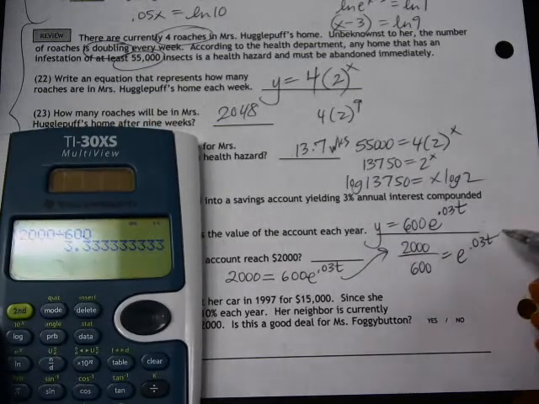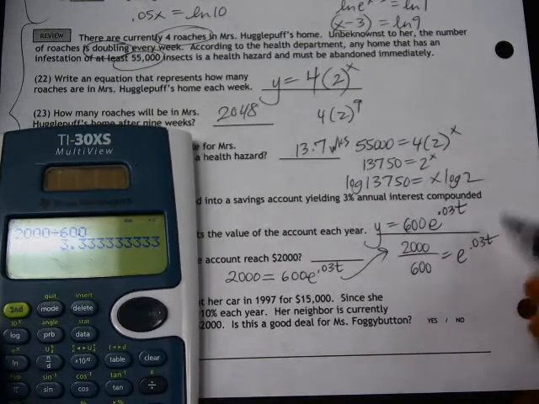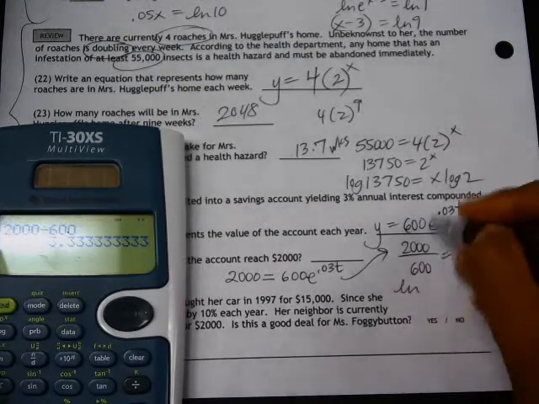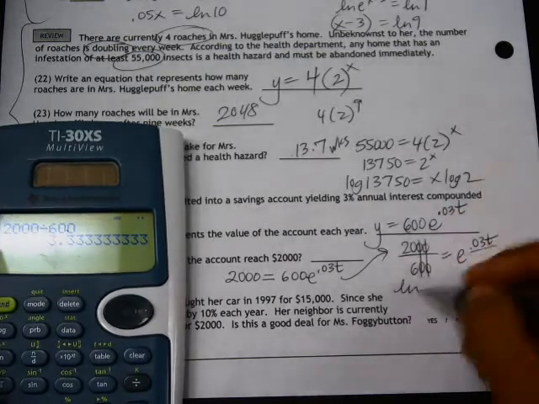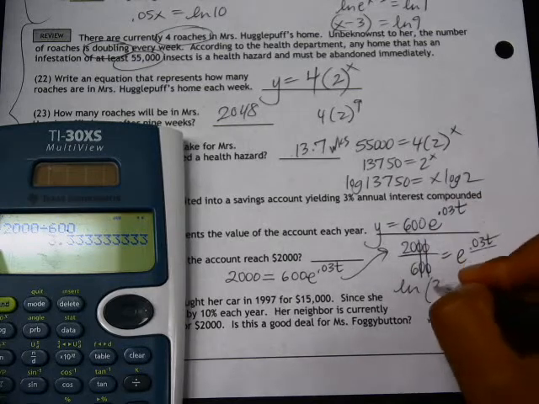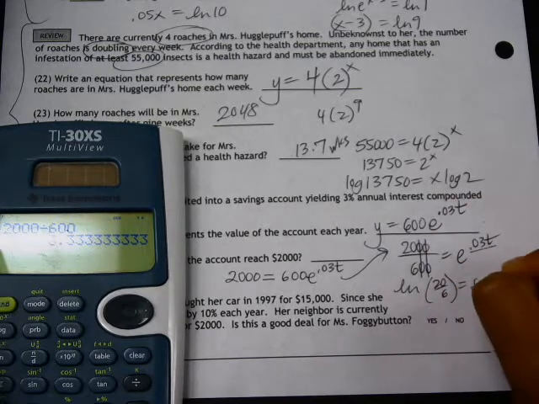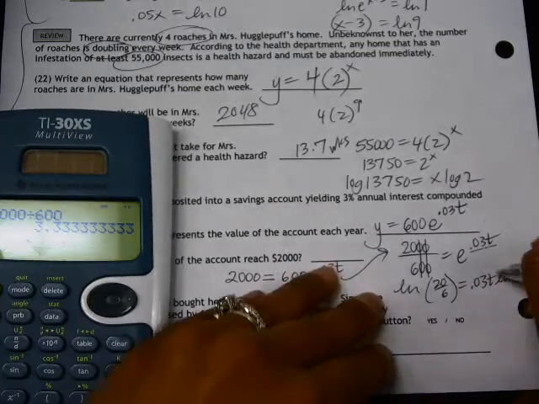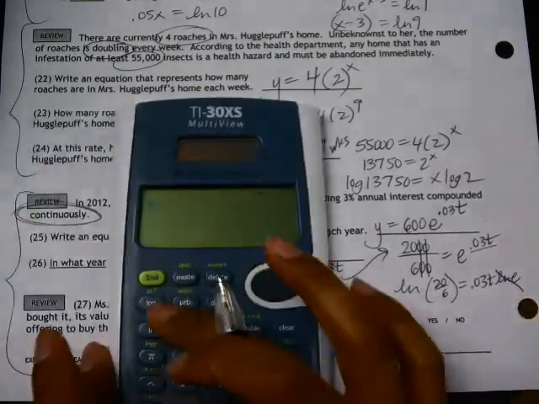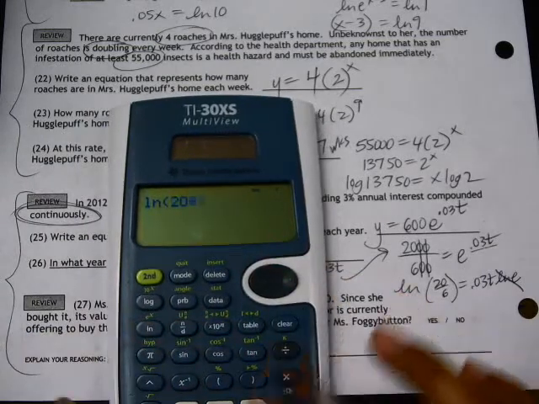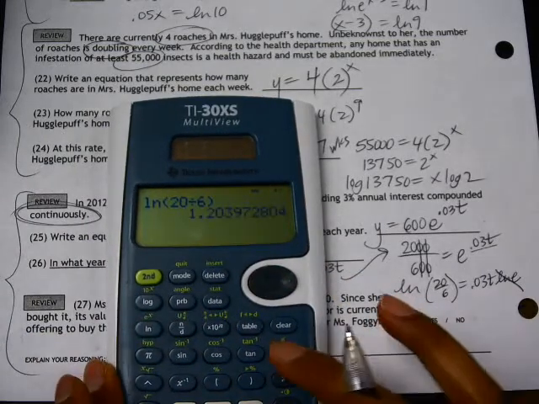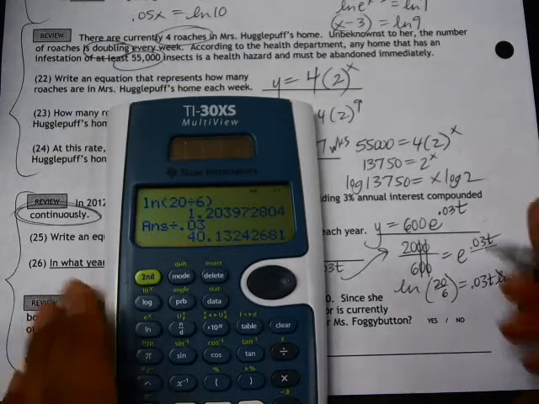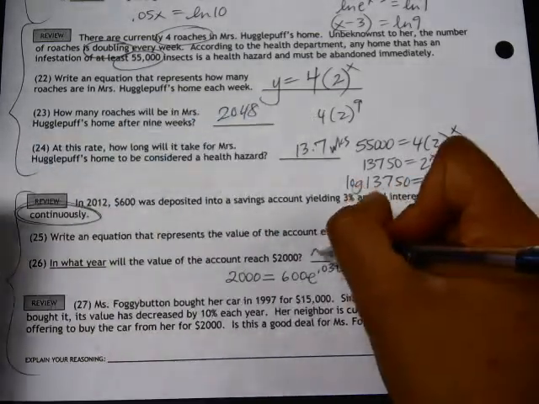So to solve this using logs, I'm going to use a natural log to get that exponent in front. So natural log, I'm going to reduce this so I don't have to write as much. So natural log of 20 over 6 equals 0.03 t natural log of e. Natural log of e is equal to 1. So I need to do natural log 20 over 6 and then divide that answer by 0.03. So t equals 40 years approximately.